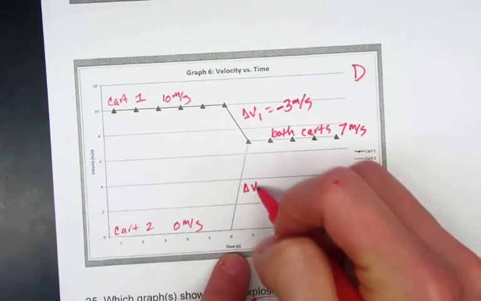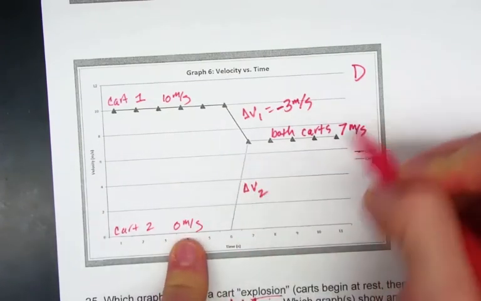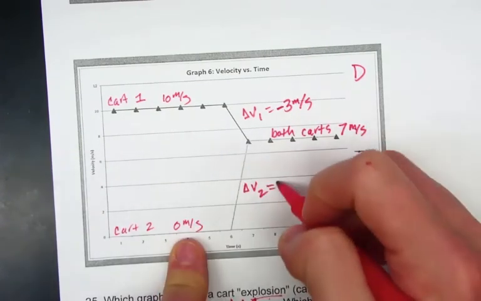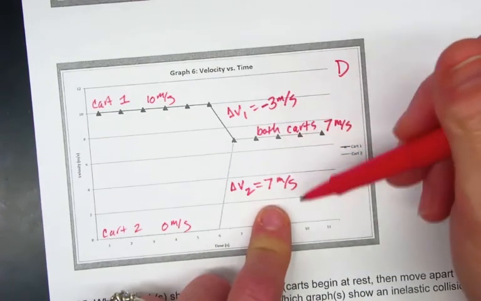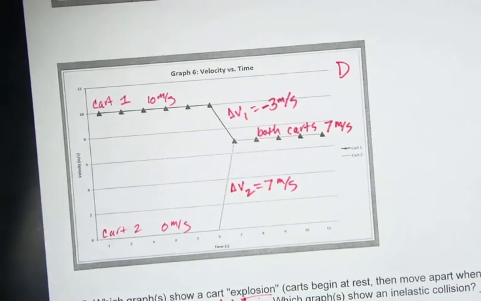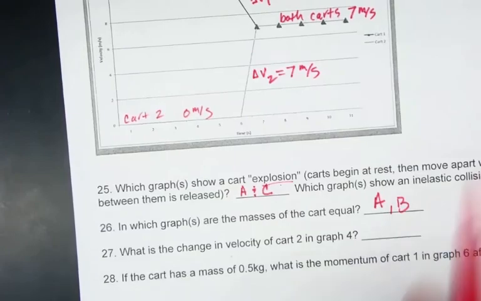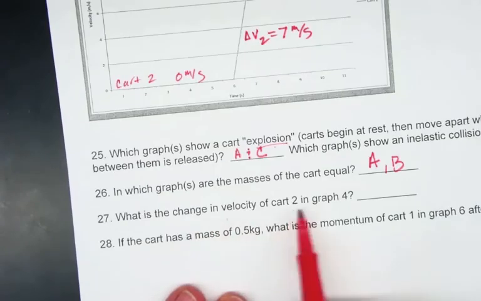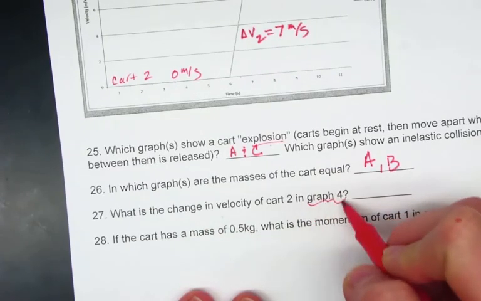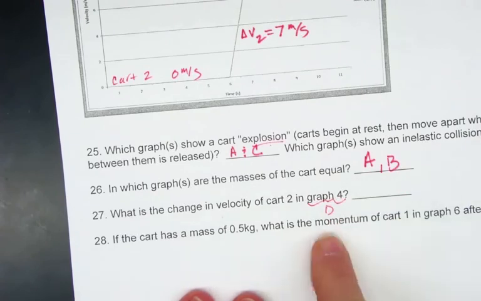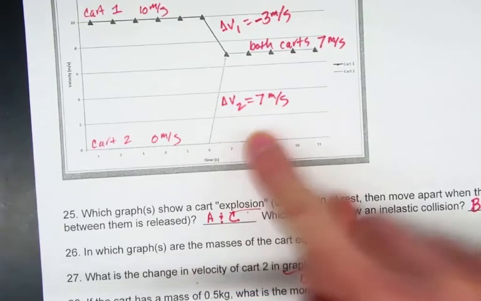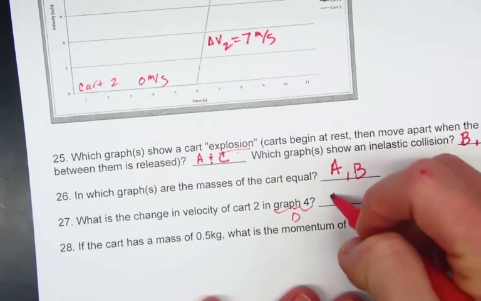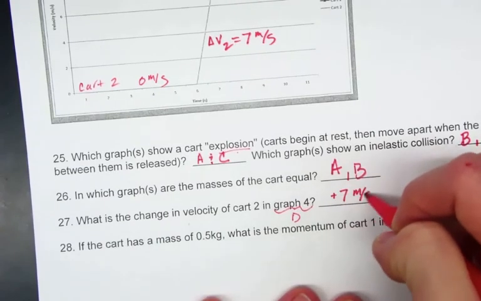And for cart 2, I started at 0 and I went to 7, so 7 minus 0 is 7 meters per second. These are not equal and opposite, so the masses cannot be the same. All right, what is the velocity of cart 2 in graph 4? So this is my graph D. We found this already. The change of velocity is positive 7 meters per second for cart 2.